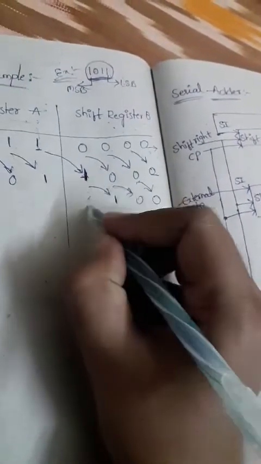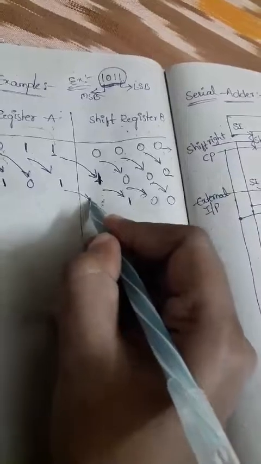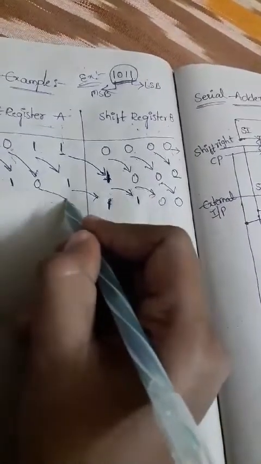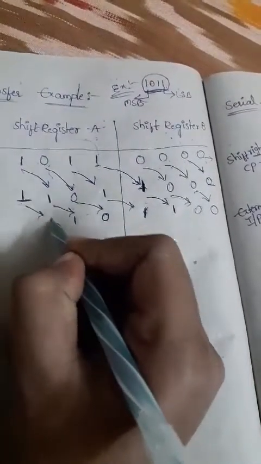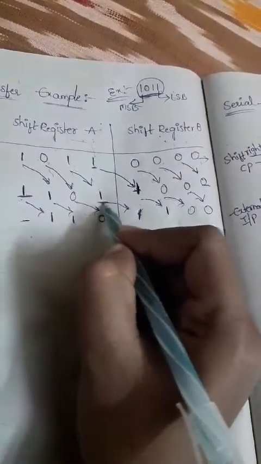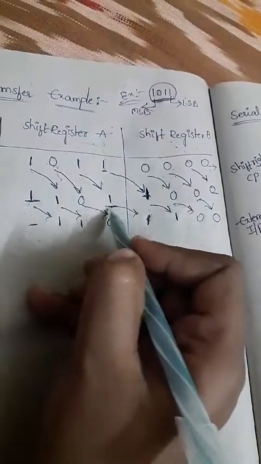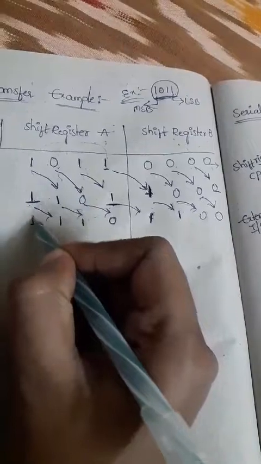After taking the second clock pulse, what happened? Again the information is shifted to the right side. Same thing. Here 0 will be discarded. This 0 will be shifted here and this 0 will be shifted here and this 1 will be placed here. And what about the fourth position, the MSB bit position of shift register B? The LSB bit of shift register A is shifted here, and here this 0 will be here and this 1 will be here and this 1 will be here. What about the MSB bit position? Again the previous data of the input we have to choose. The previous data of 1101 in that input is what? 1. So this 1 will be placed here.